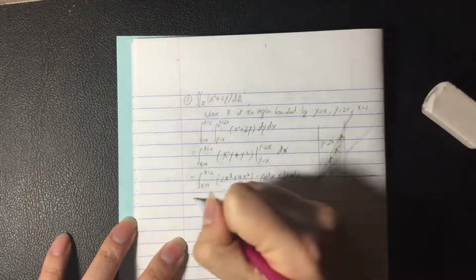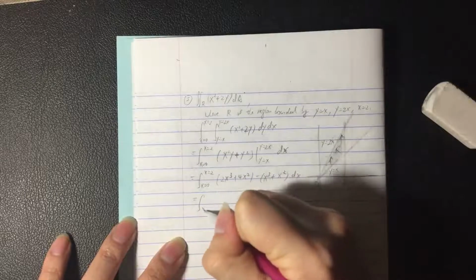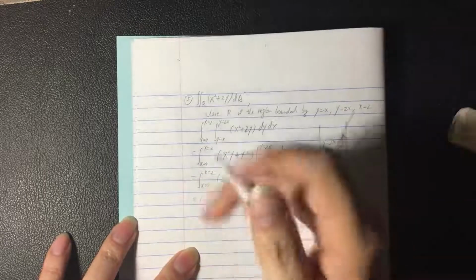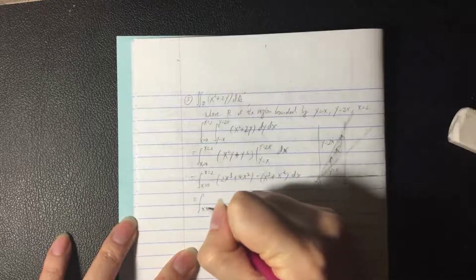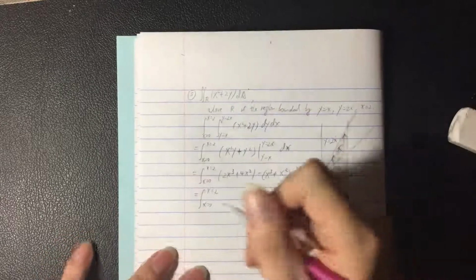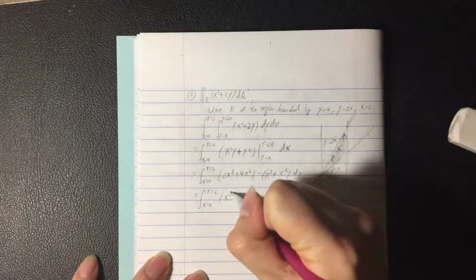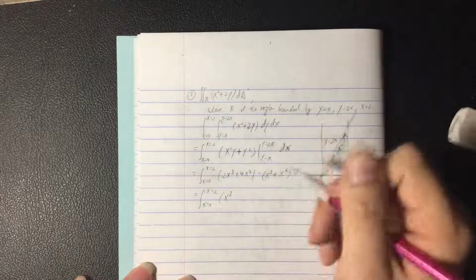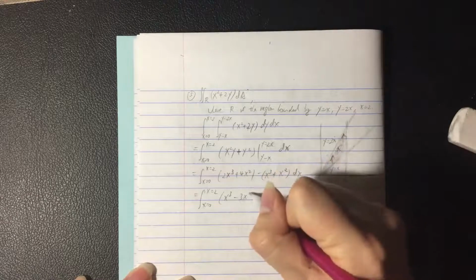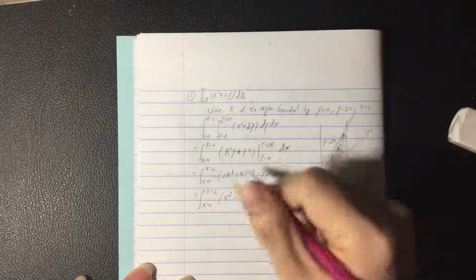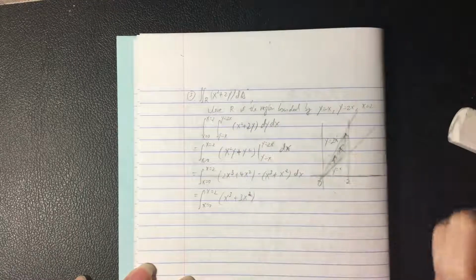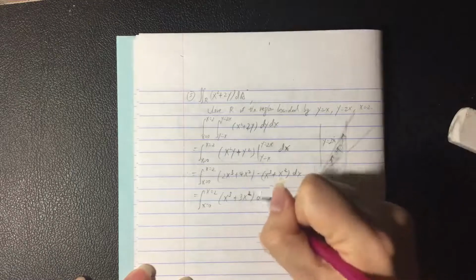Then combine like terms. We have 2x cubed minus x cubed, 4x squared minus x squared, x cubed plus 3x squared dx.